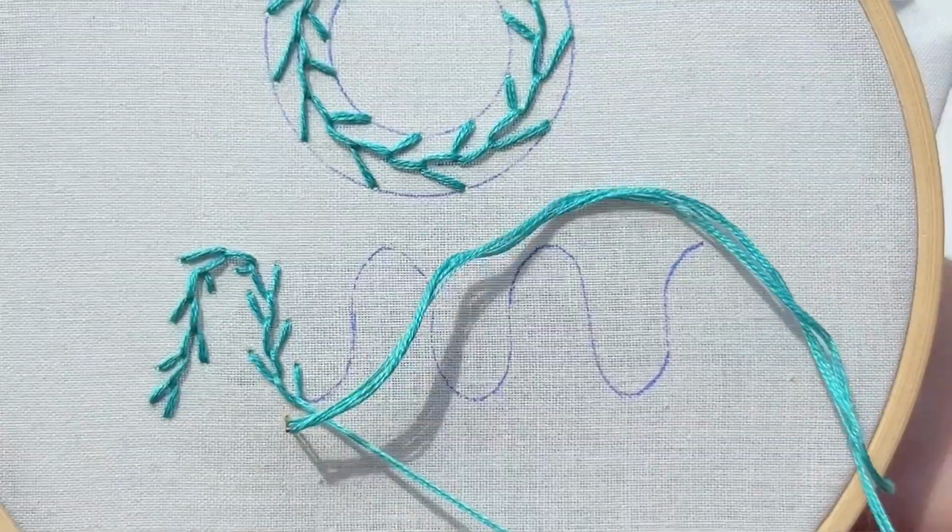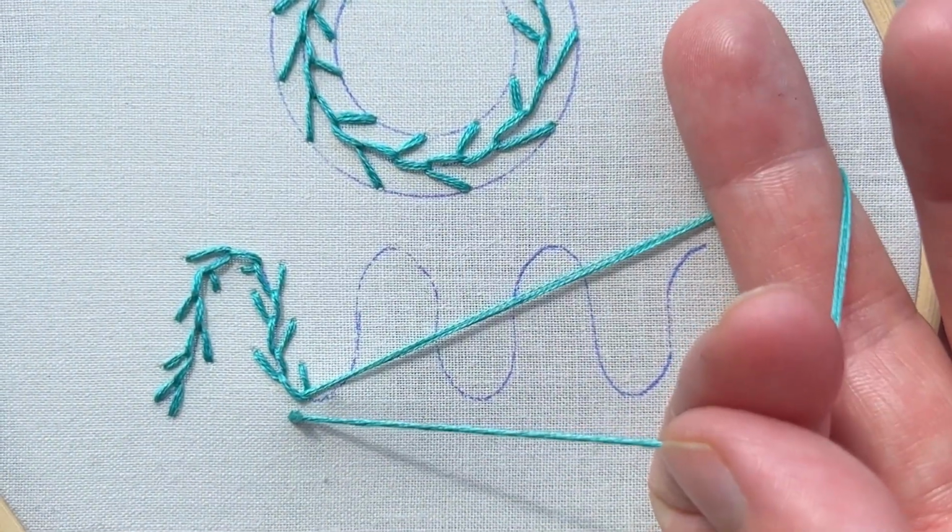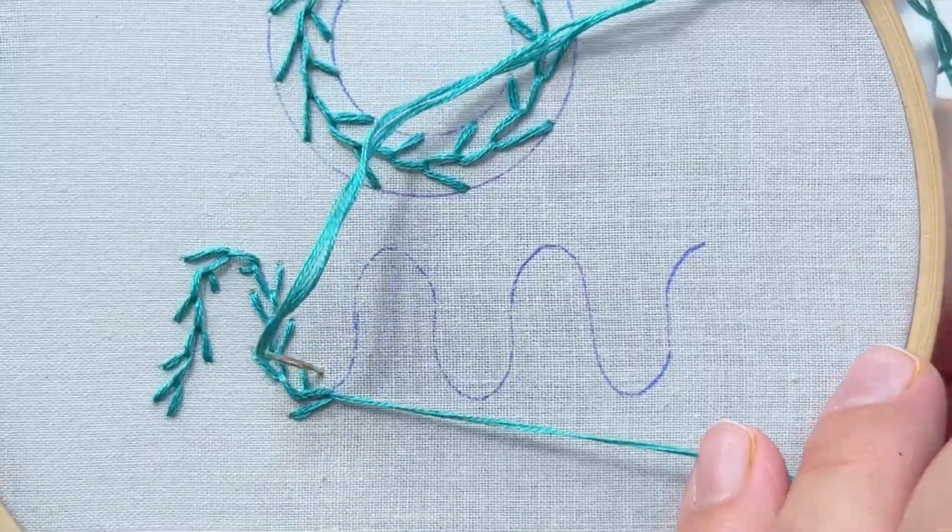While working, keep your stitches evenly spaced and the same length. It's very important.